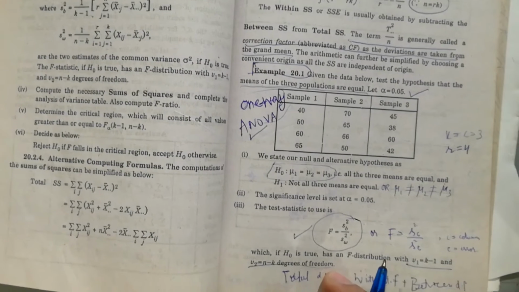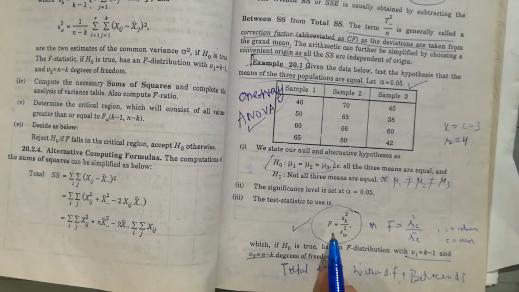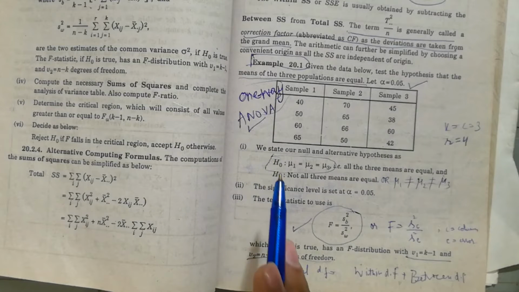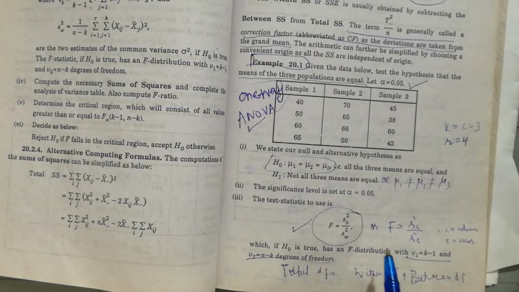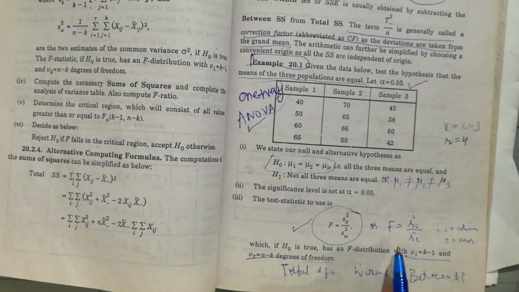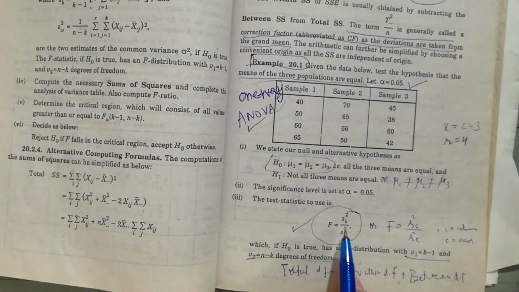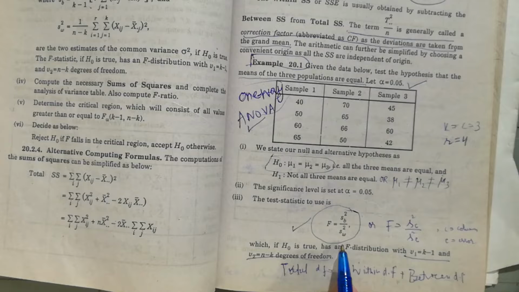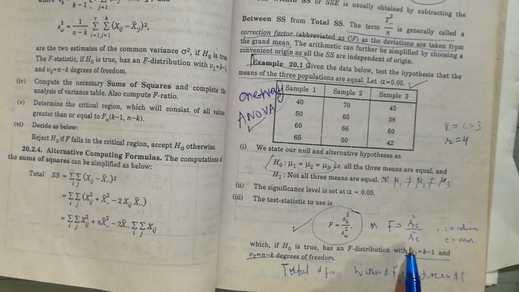F is equal to S square B over S square W. You have to remember this formula for one-way ANOVA always. You can also write F is equal to S square C over S square E, because S square B is equal to S square C and S square W is equal to S square E.